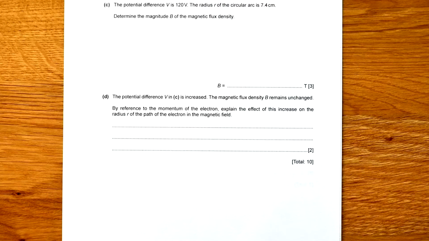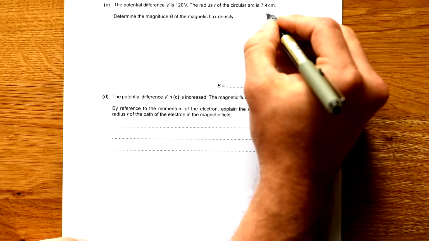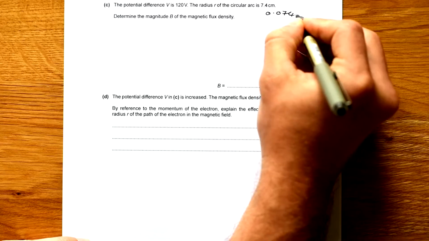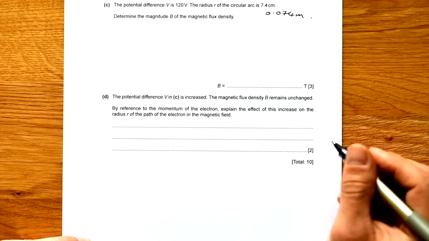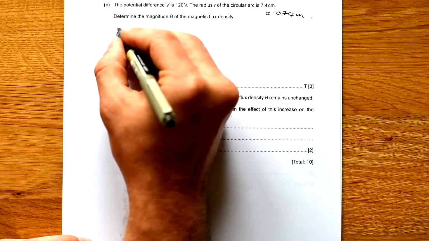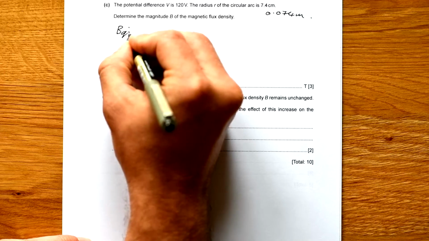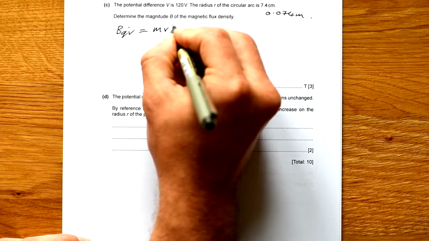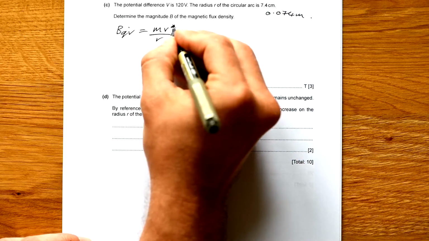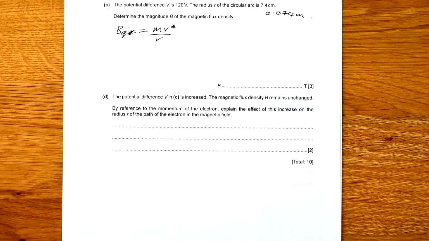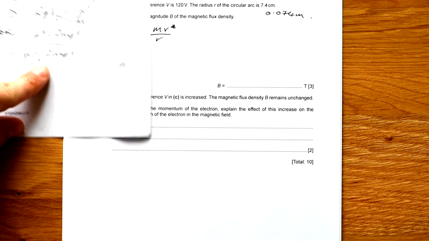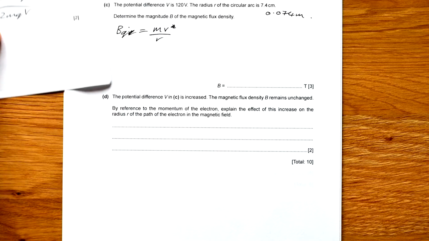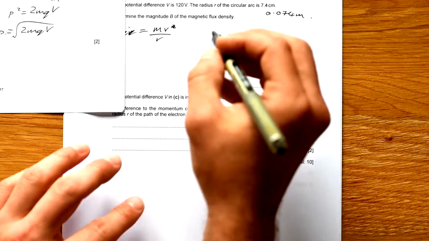The potential difference V is 120 volts. The radius R of the circle is 7.4 centimeters, so 0.074 meters. Determine the magnitude B of the magnetic flux density. As per usual, BQv, little v that is, don't get confused with the V's, equals mv squared over R. See that one of those cancels. But can you see that we've actually got our mv from earlier? So what we can do is put that in instead.